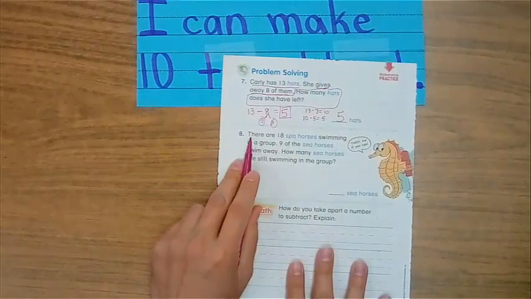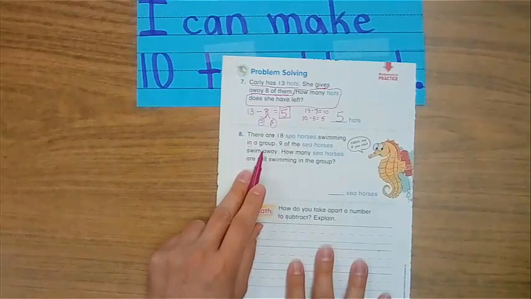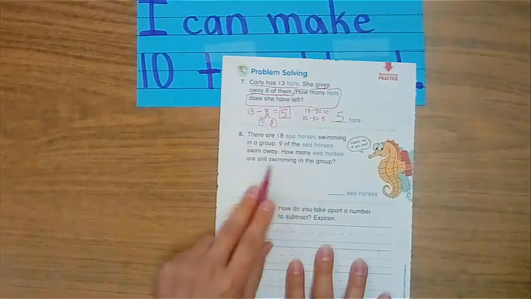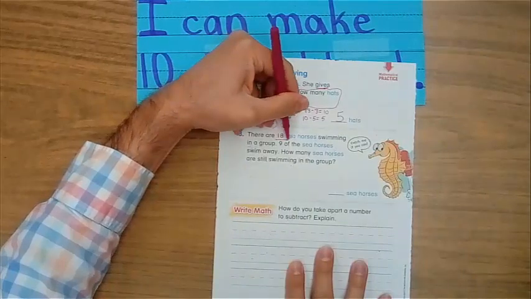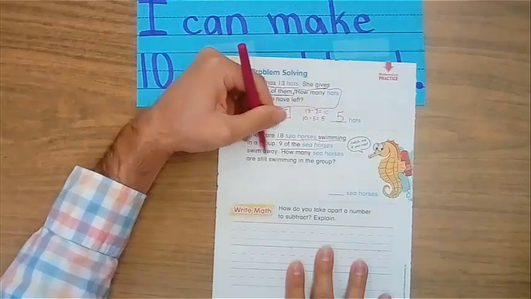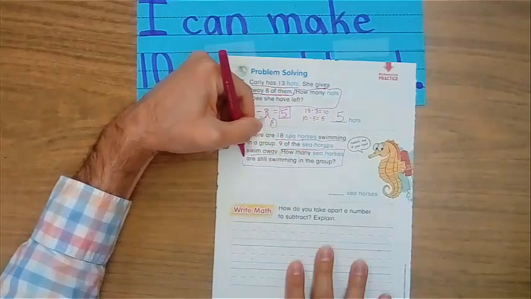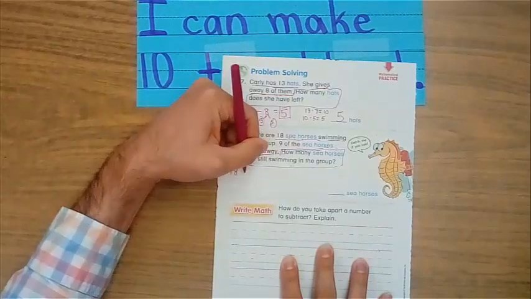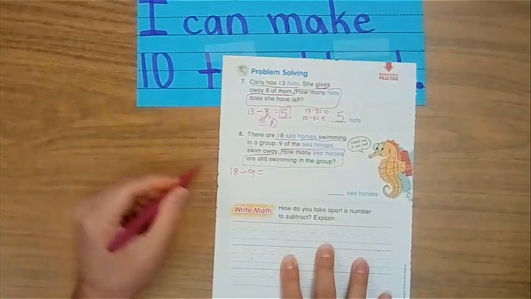Okay, so now number 8 says, there are 18 seahorses swimming in a group. 9 of the seahorses swim away. How many seahorses are still swimming in the group? So I know that there are 18 seahorses swimming in a group. 9 of the seahorses swim away. How many seahorses are left? So I'm going to circle that. Okay, so I'm going to write my sentence, 18 seahorses, and 9 of them swim away. So what's the answer? I don't know.